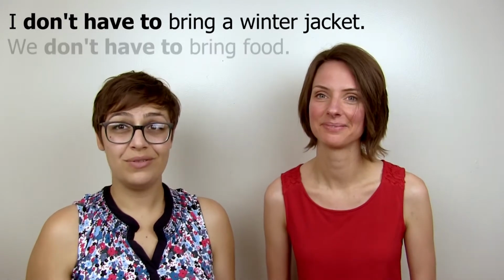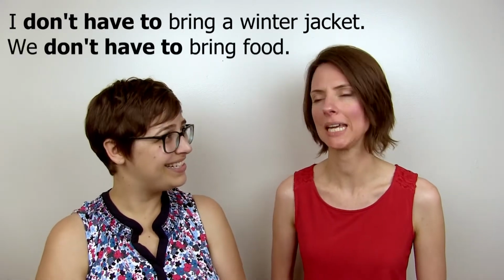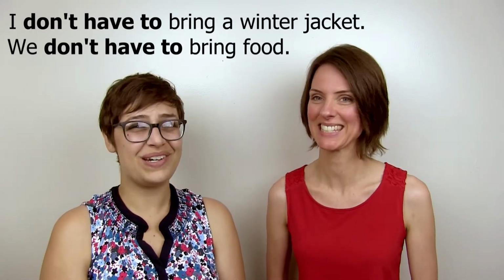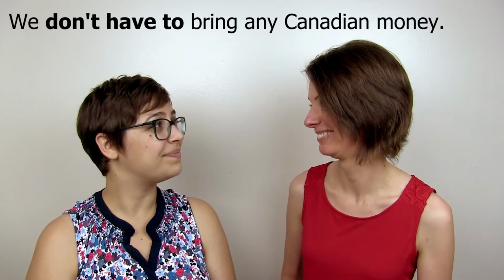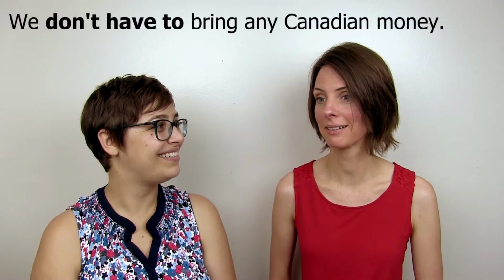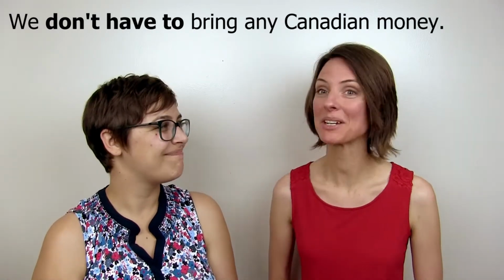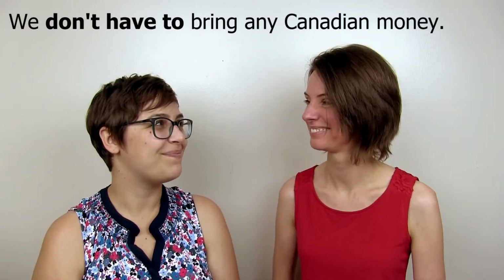We don't have to bring food. I mean, why would we want to bring food from here when we could eat food from there? No, we're going to eat the local food. That's right. Yes. So we don't have to pack any food. And also, we don't have to bring Canadian money. Maybe we'll bring some for a snack on the way home. Or to show people. People like to see money from other places. But we don't have to. We don't need it. That's right.